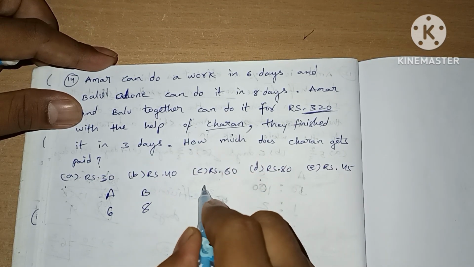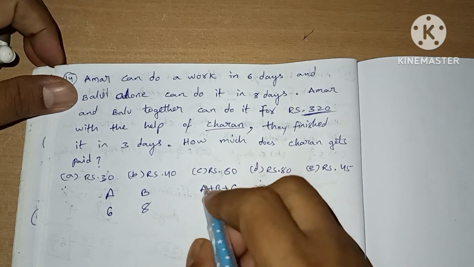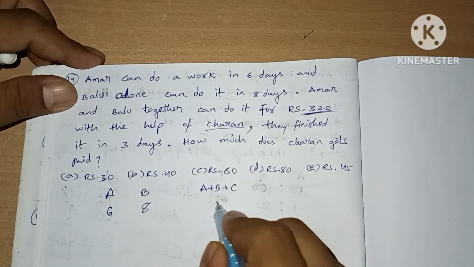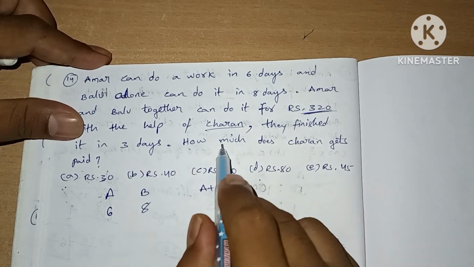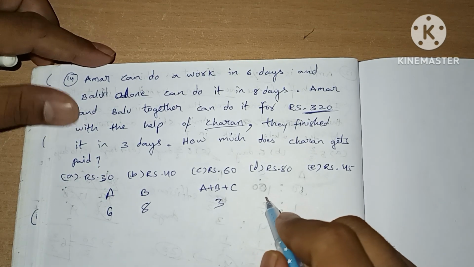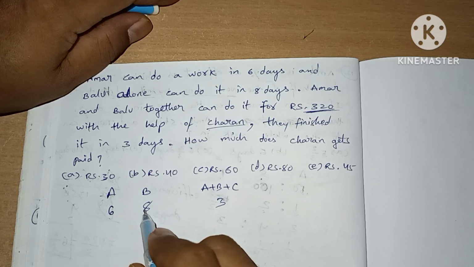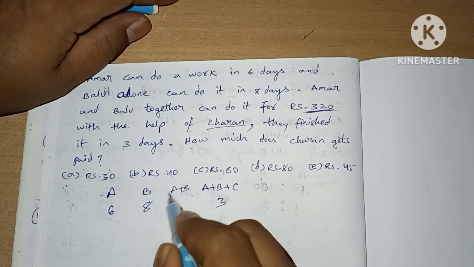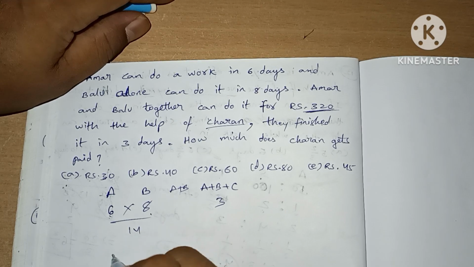So A, B and C together finished the work in 3 days. So how much does Charan get paid? So asked about C, how many rupees get paid. First we need to find A plus B here. A plus B equals 6 into 8 divided by the sum of these two, 14.